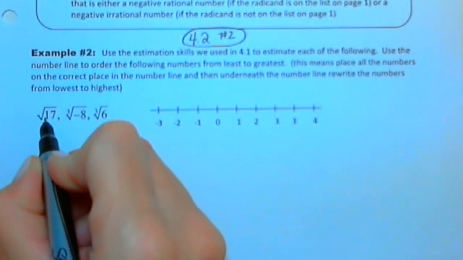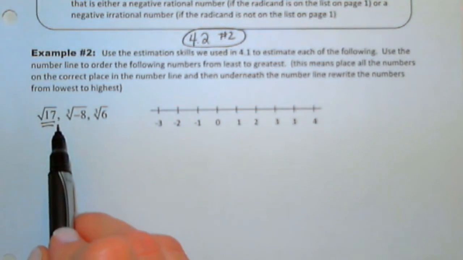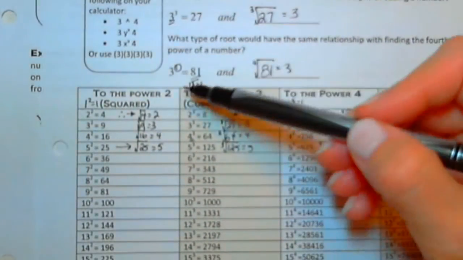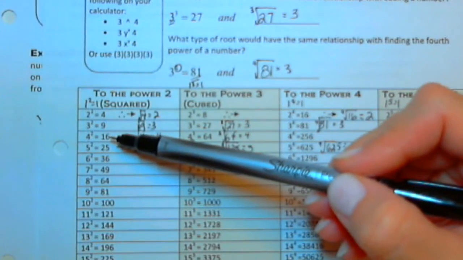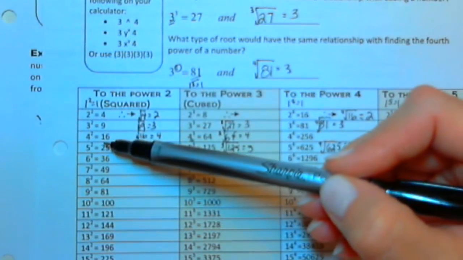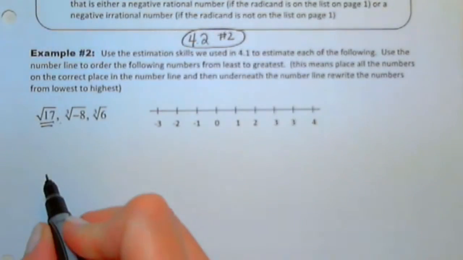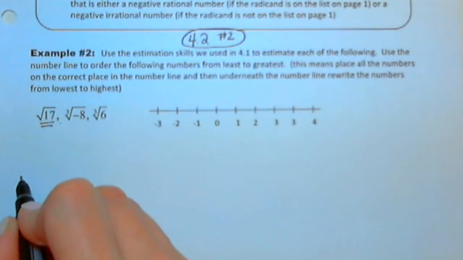So let's take a look at square root of 17 first. Square root of 17. Is that on my list from page 1? Look back to square roots. Is 17 on there? No. But I have 16 and 25, which means 17 would slide right in there somewhere. So let's approximate the square root of 17 by using the method we learned last day.